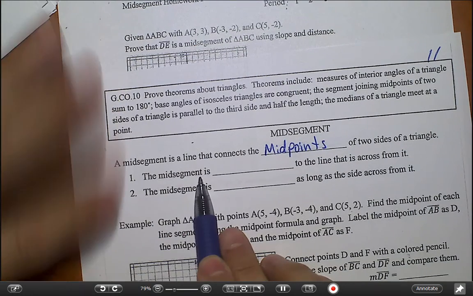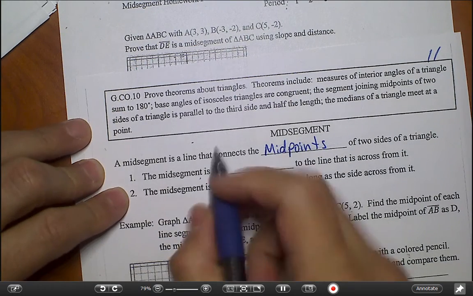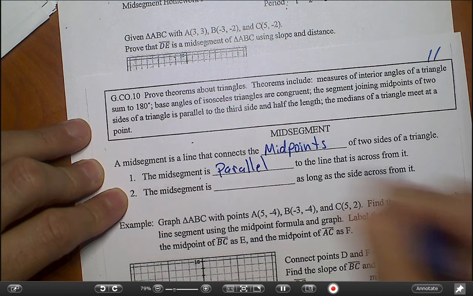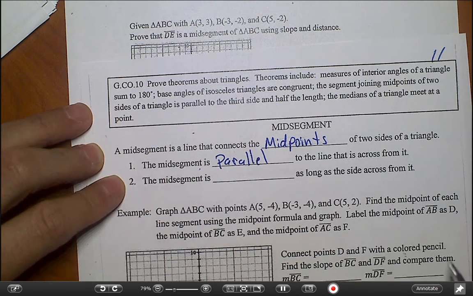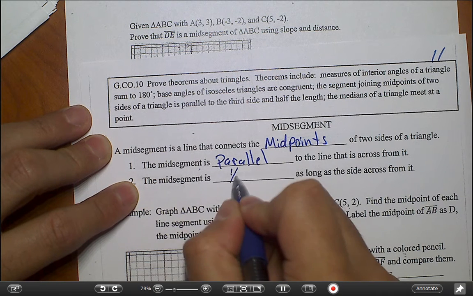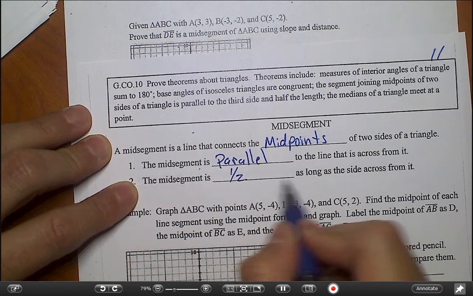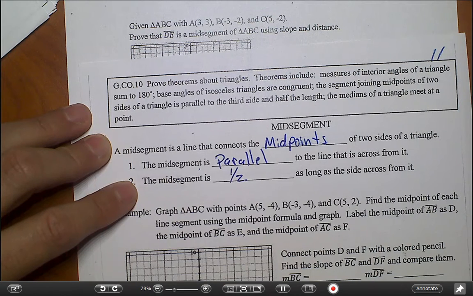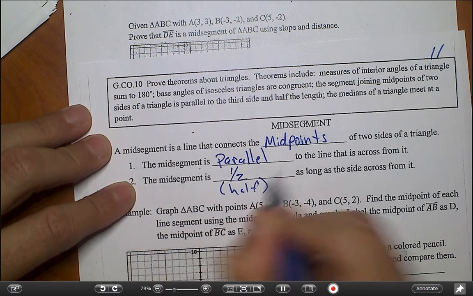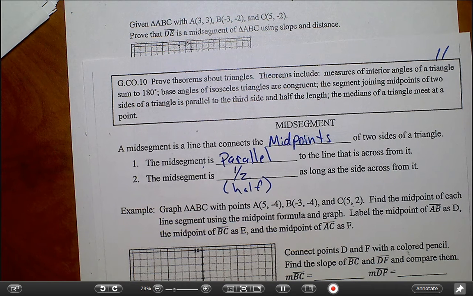The mid-segment is parallel to the line that is across from it, and the mid-segment is 1/2 as long as the side across from it. So I'm going to put half. So it's half, 1/2, 1 divided by 2, ratio of 1 to 2. Okay, half. It is that.